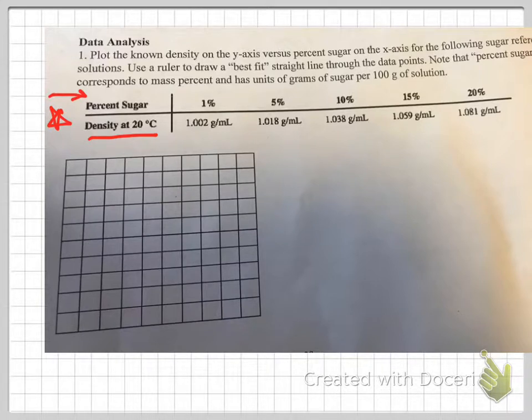When you make a graph, this should come out to a straight line. This is going to be our calibration curve. So right now we're going to make a calibration curve for a known density. On the x-axis, we will put percent sugar. Each line is going to be 2: 2, 4, 6, 8, 10, 12, 14, 16, 18, 20. The y-axis is going to be density, which is grams per milliliter.